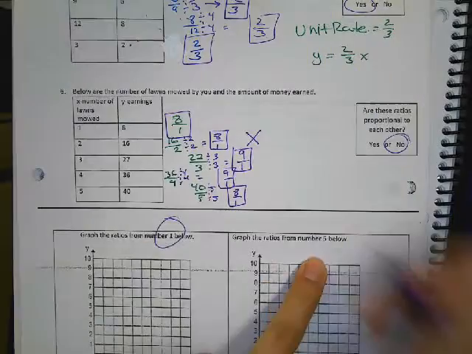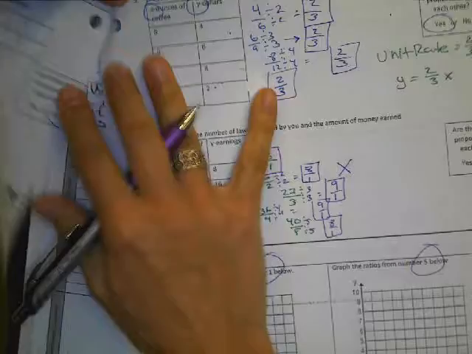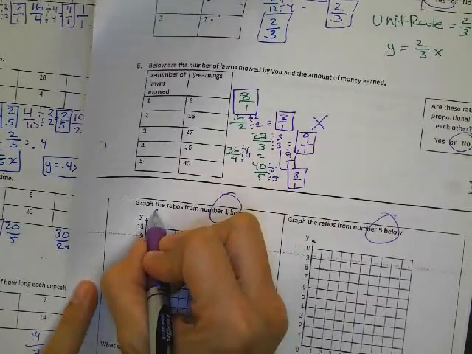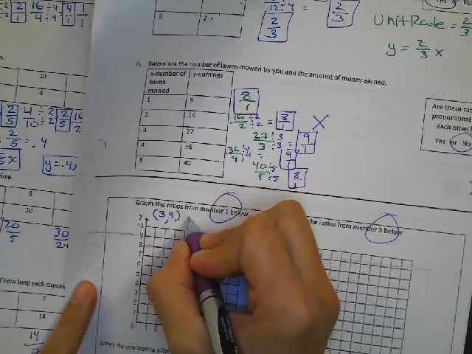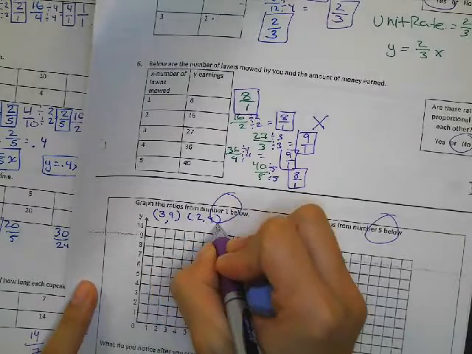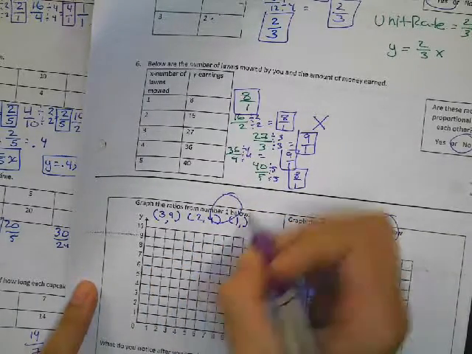below and graph the ratios from number 5 below. So you can open up your packet and you can see the ordered pairs for number 1. What's my first ordered pair for number 1? Oh, okay, yeah, 1, 1, or 3, 9, 2, 4, and then 1, 1. Can I graph 4, 16? Nope, so you just graph the 3 that you actually can.